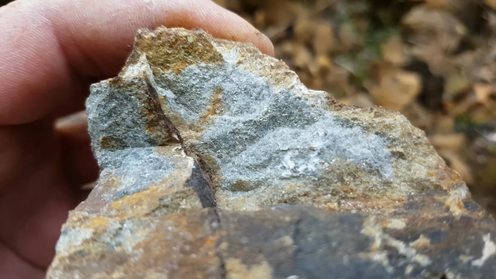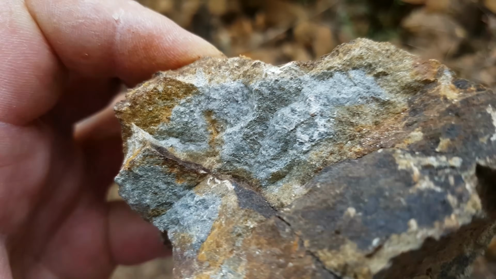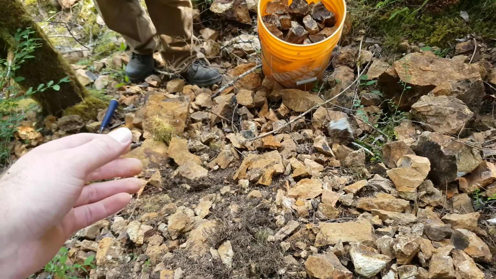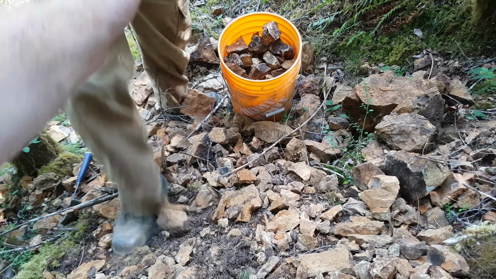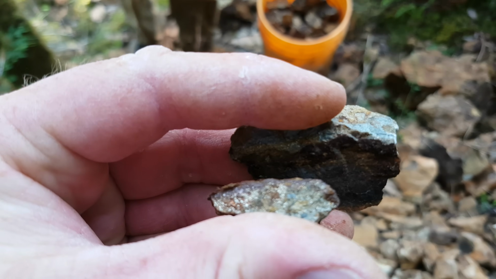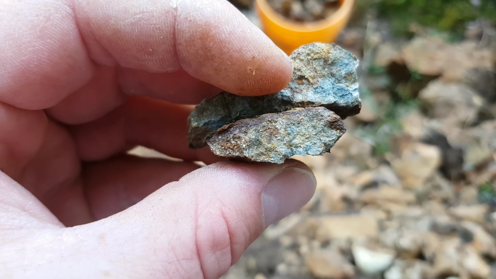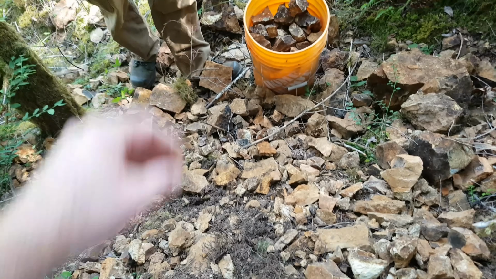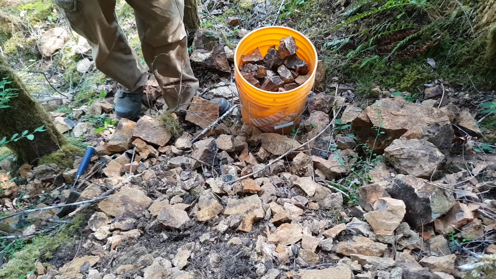So you can see this piece, the sulfides mainly consist of pyrite. You have a little bit of chalcopyrite in there. Pass the other sample here. So you got a little bit of pyrrhotite in there, chalcopyrite. So we got our 5-gallon bucket, and we're going to send this off for an assay.